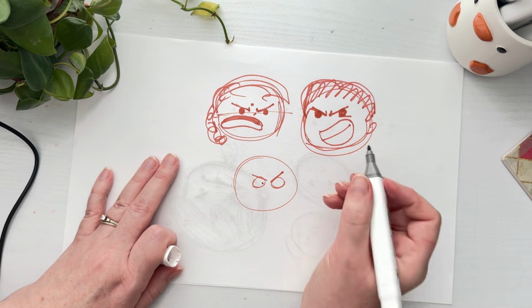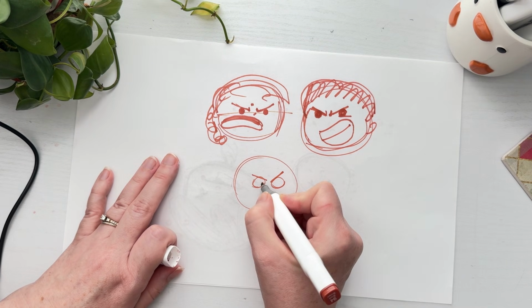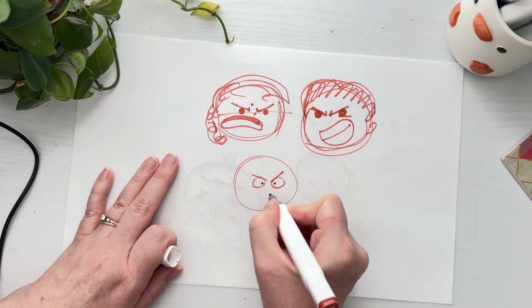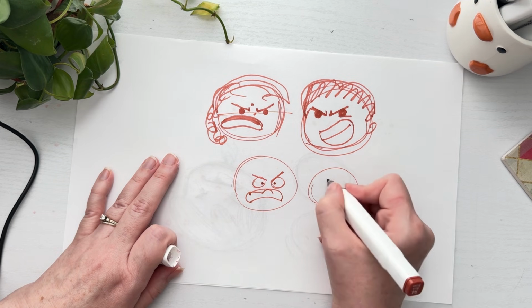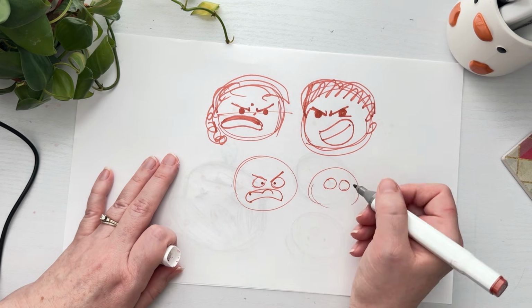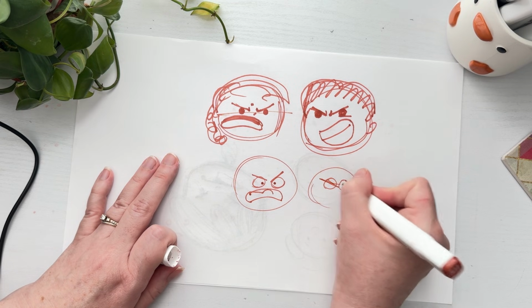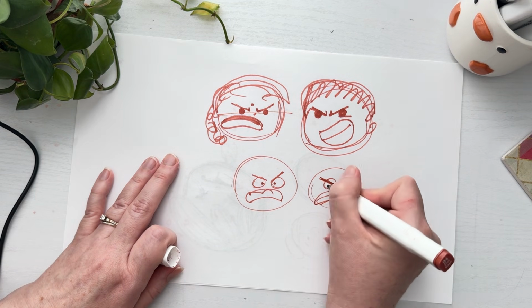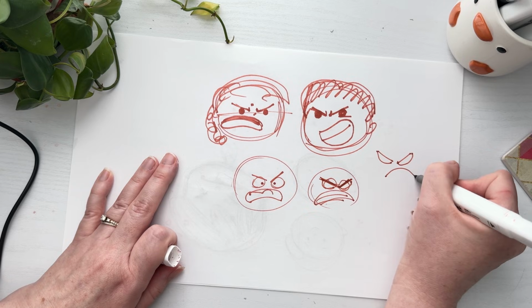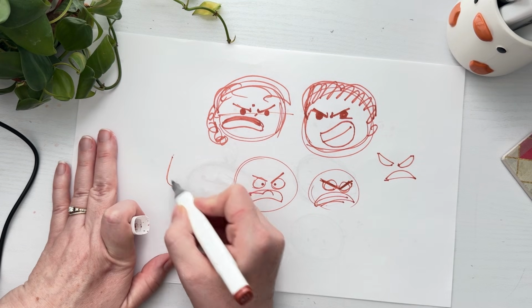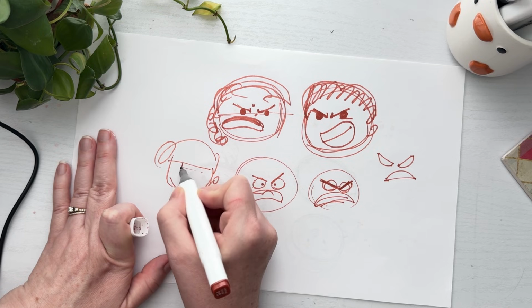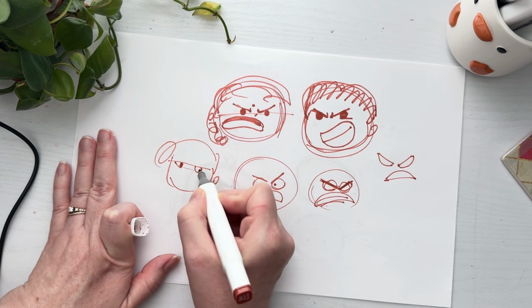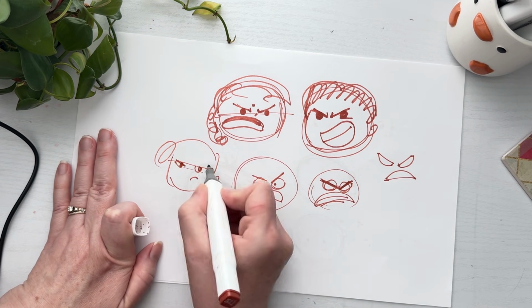So one thing that happens when you're angry is that your pupils can get smaller. So in cartoons, you could even have the pupils disappear entirely as an extra way to showcase that emotion. Like that. Now, when someone is just a little bit angry, they do try to hide that emotion. And so they might look away at first.